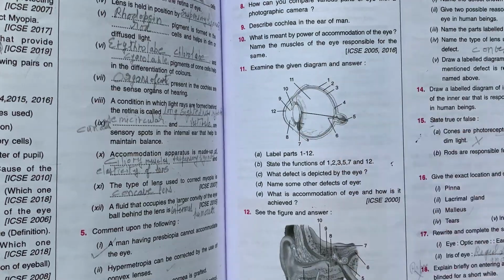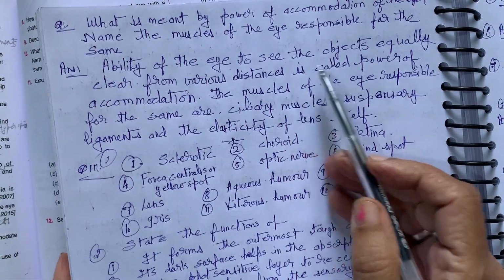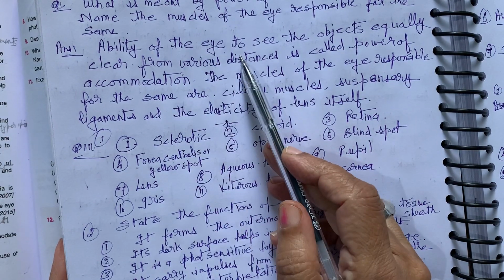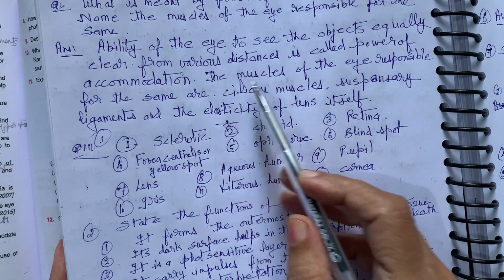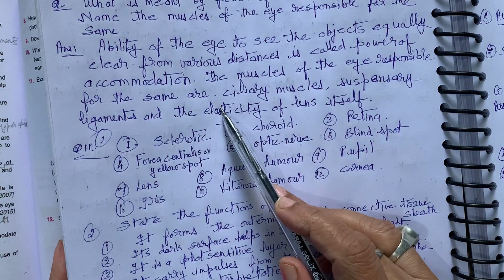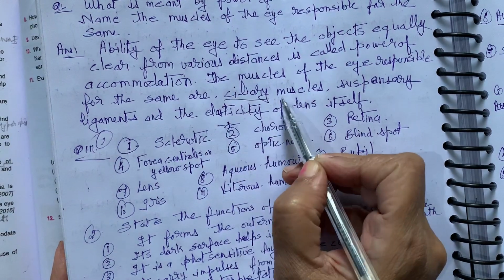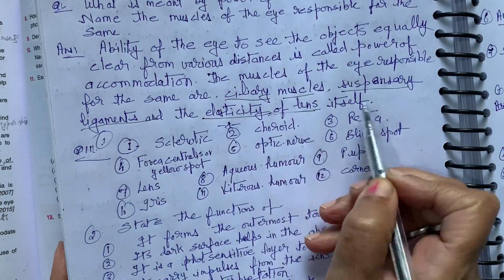Now here, what is meant by power of accommodation of the eye? Name the muscles of the eye responsible for this. Now see here, the ability of the eye to see the objects equally clear from various distances is called power of accommodation. The muscles responsible for the same are the ciliary muscles, suspensory ligaments, and the elasticity of the lens itself.